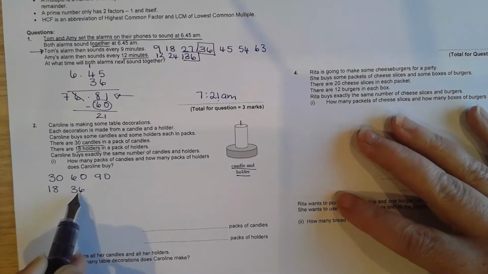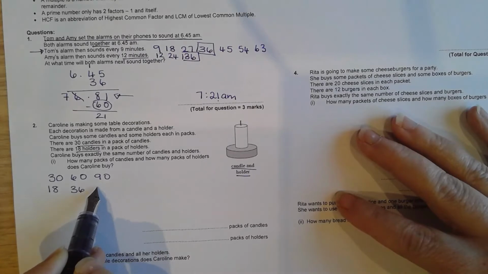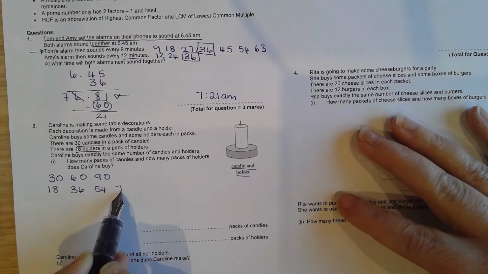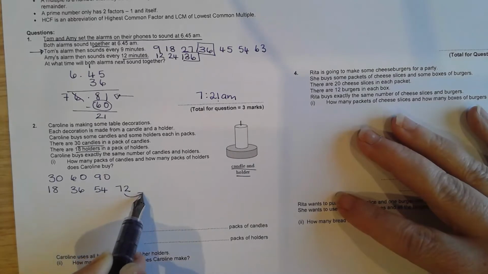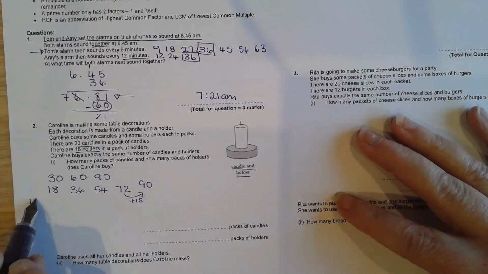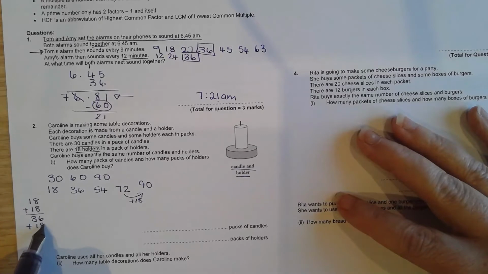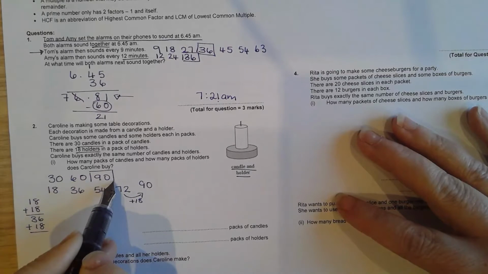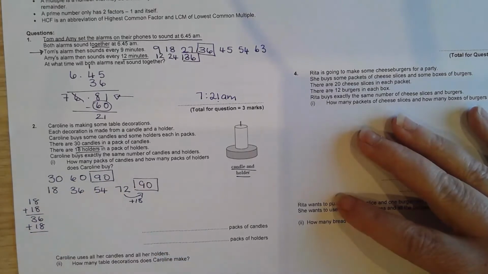So I'm going to add 10, 46, then add 8. I'm going to add 10, 64, and then add 8. Add 10, 82, and then add 8, 90. And that takes practice. You can write it out as a column addition if you want, as long as you are producing a sequence. I stop because I've got the same number in both rows, so I know that she needs 90 candles.